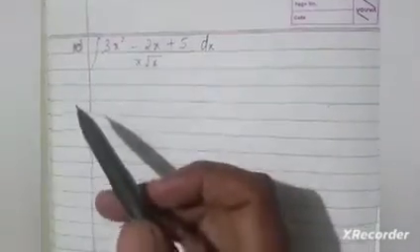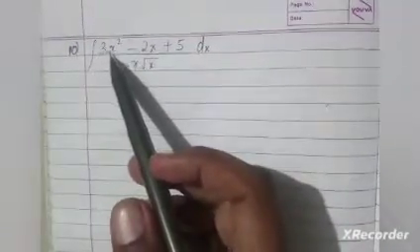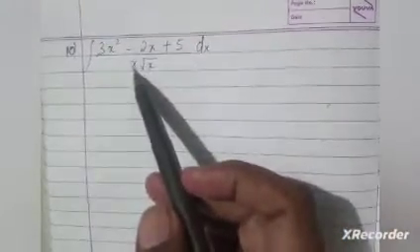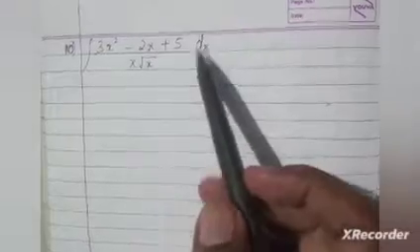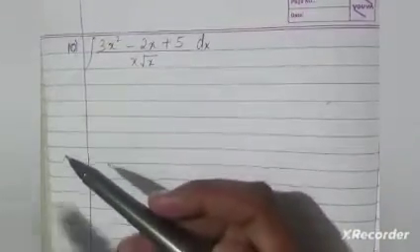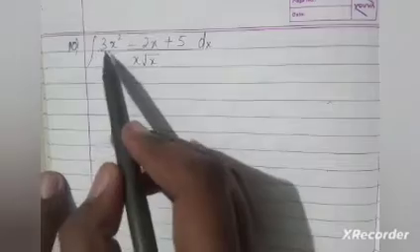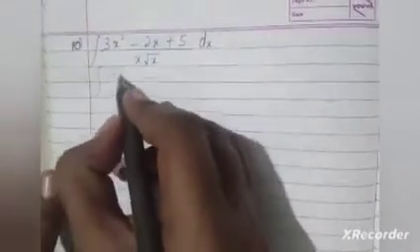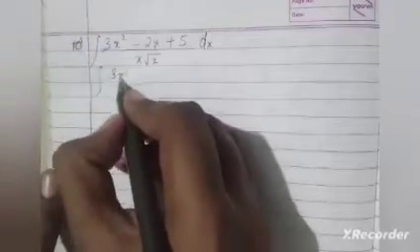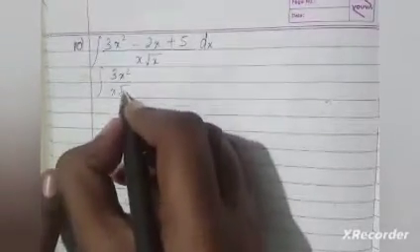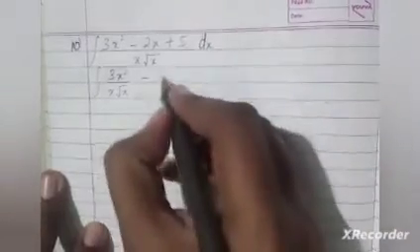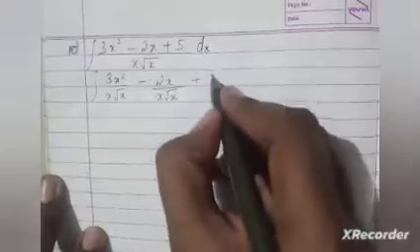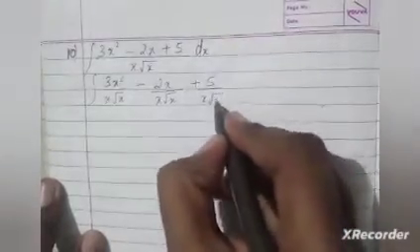So now question number 10, integration of (3x² − 2x + 5) divided by x√x dx. Now first we have to divide this denominator to the individual three terms, like integration 3x² divided by x√x minus 2x divided by x√x plus 5 divided by x√x dx.